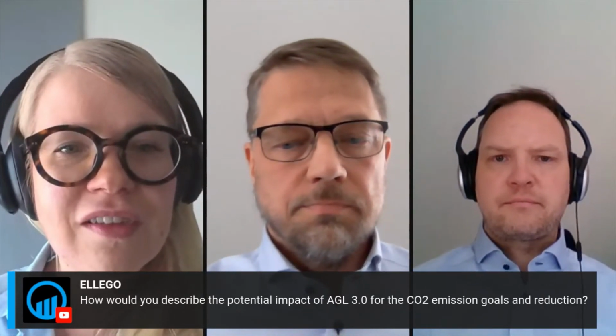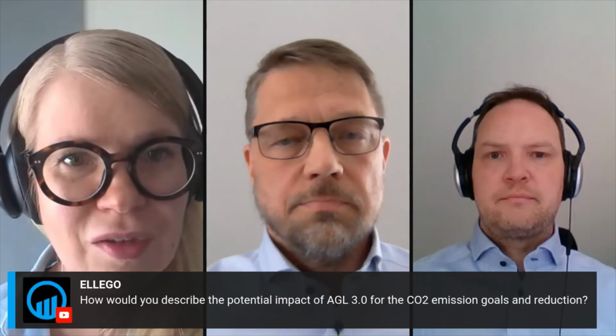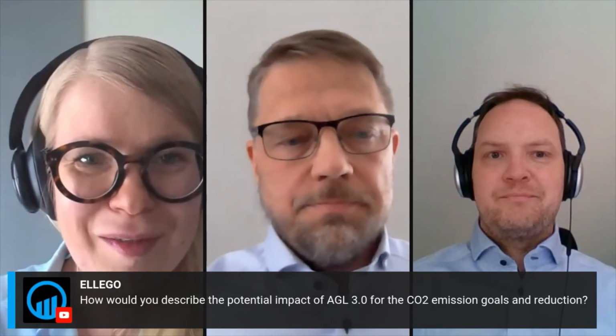So how would you describe the potential impact of this AGL 3.0 technology for the CO2 emission goals and reduction? Because this is quite a hot topic when the aviation sector is walking towards net zero carbon emissions. Zero is quite impossible.